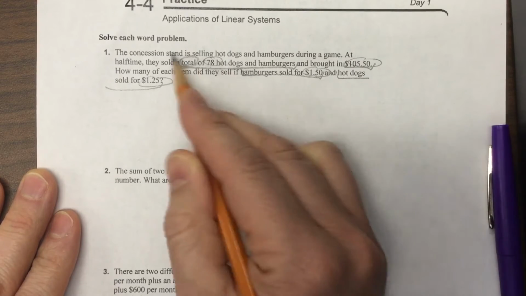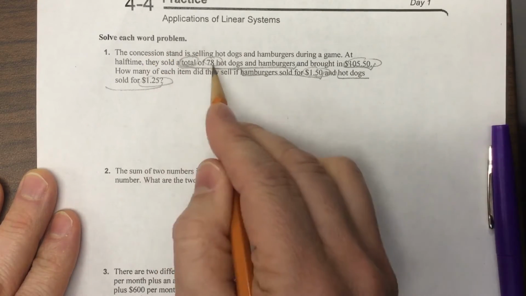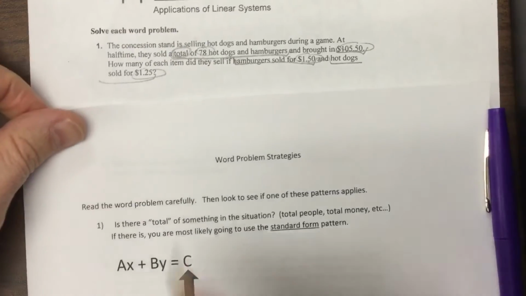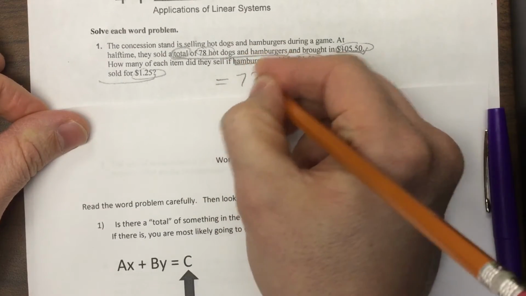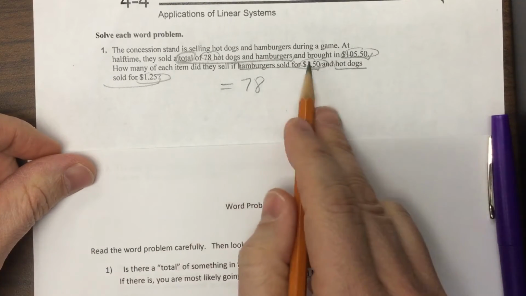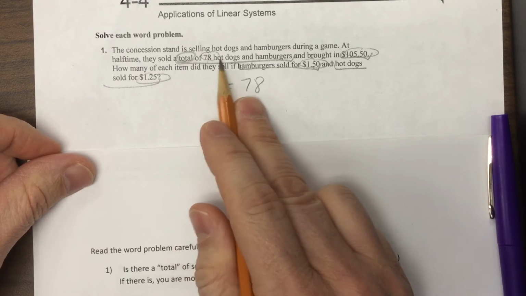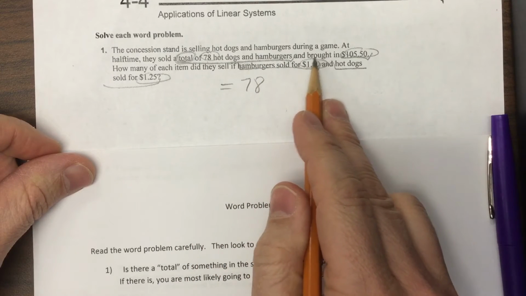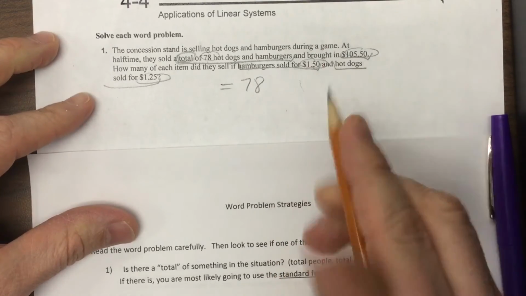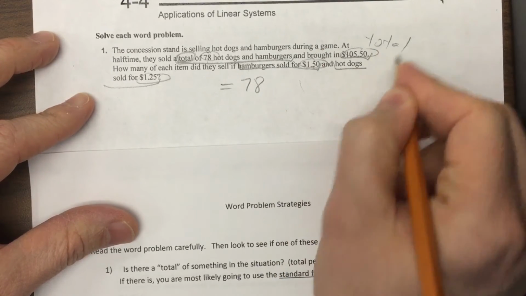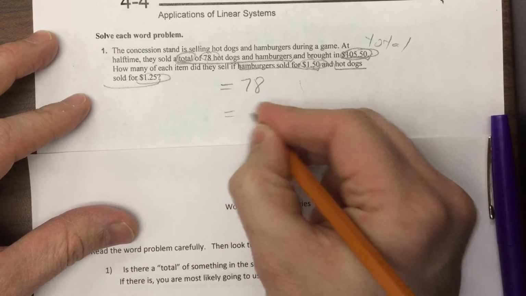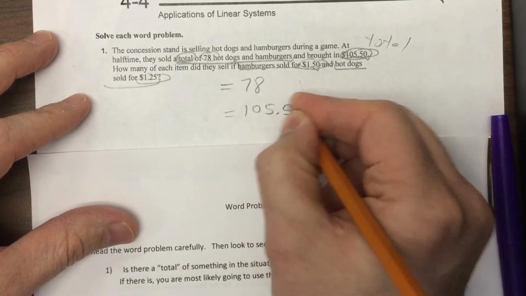So when they counted up all the hot dogs and hamburgers they sold all together, they ended up with 78, and that's going to go right here. So I'm going to put equals 78. Okay? The second number over here, right after they said the total of hot dogs and hamburgers, they also said they brought in $105.50. That is the total money they got from selling the total hot dogs and hamburgers. So we have another total. Do you see how that works?